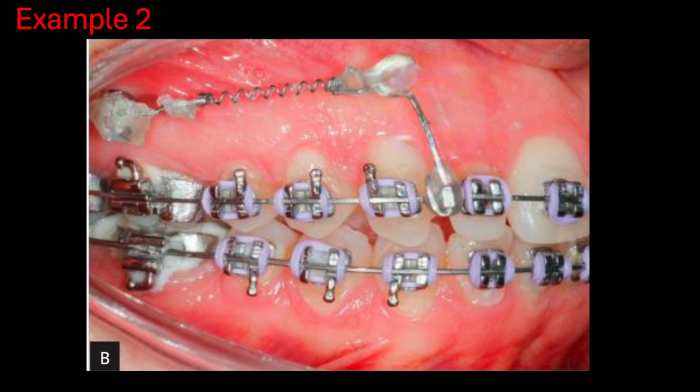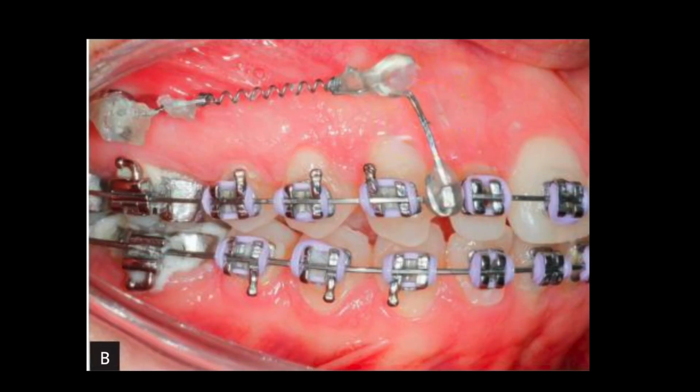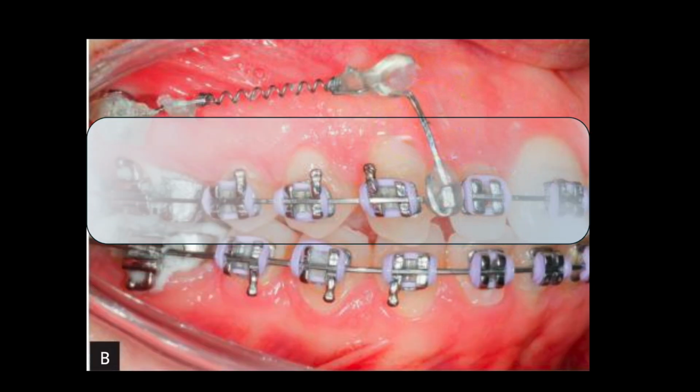Another example, in this case we do retraction using an IZC miniscrew with high placement and a full-sized archwire. How can we predict the tooth movement in the upper arch? Step 1, identify the active unit. Because the full-sized archwire goes along the anterior and posterior segments, they are connected together. So the active unit in this scenario is the total arch.